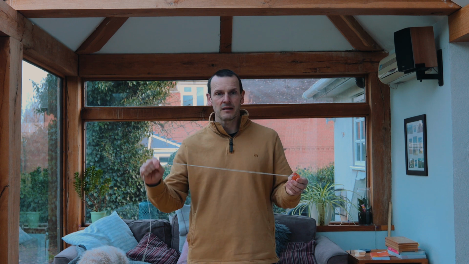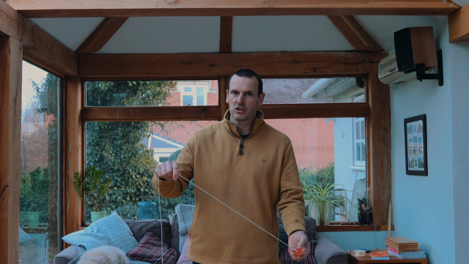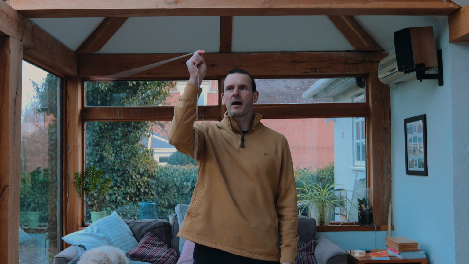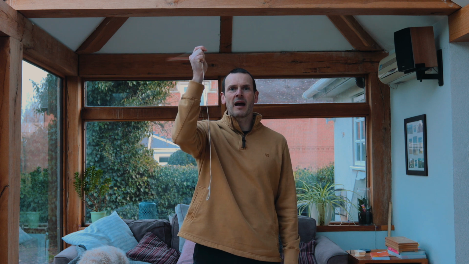I'm going to demonstrate this using a rubber bung, and that's going to be the planet orbiting around the Sun, and my hand is going to represent the Sun. So just to show you what I'm going to be doing, I'm going to be spinning the bung around my hand. And so the bung is in orbit around my hand at the moment.